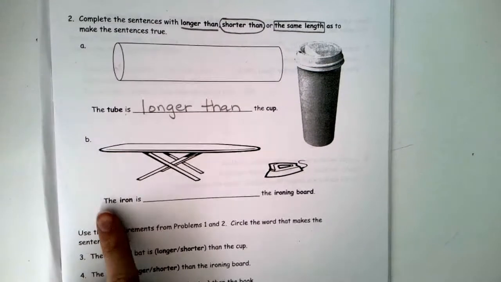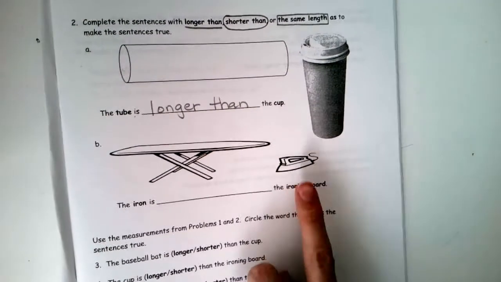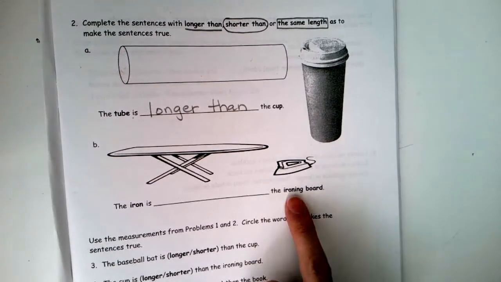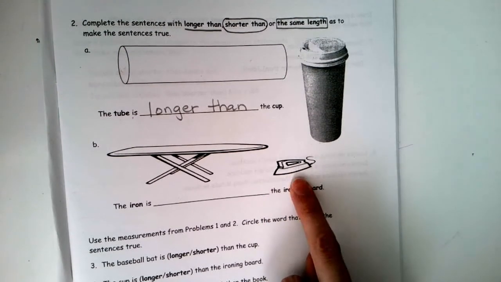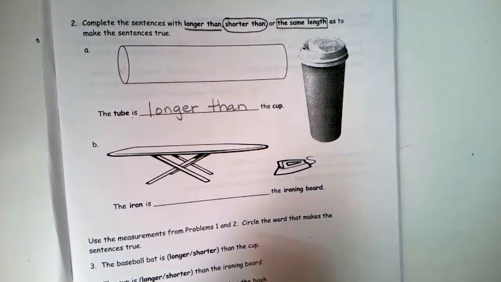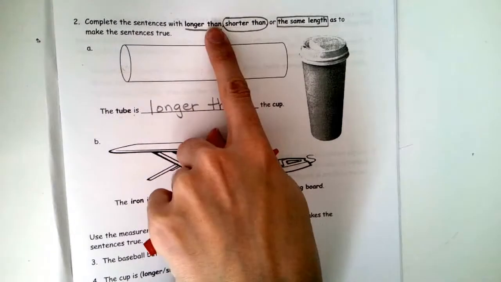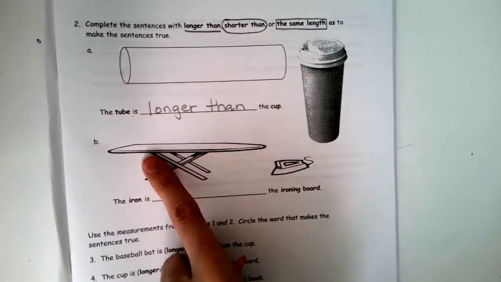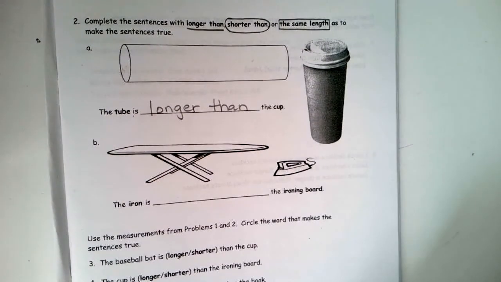Okay, so now we have the iron. That's this right here. The iron is blank the ironing board. So this is the iron here. This is the ironing board. Now this is something that you can probably look at with your eyeballs and decide, right? Is the iron longer than, shorter than, or the same length as the ironing board? Or if you'd like, you can use your crayon.